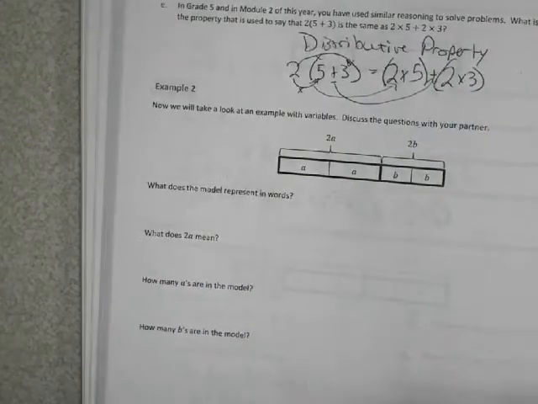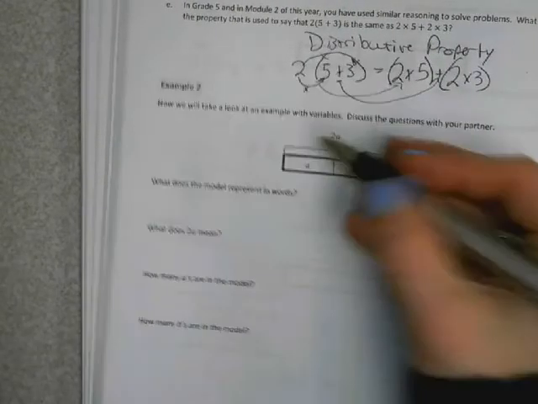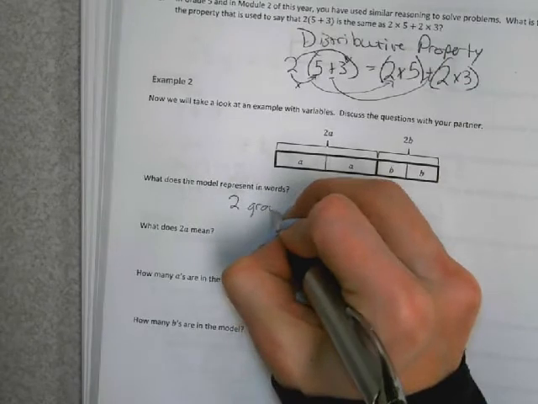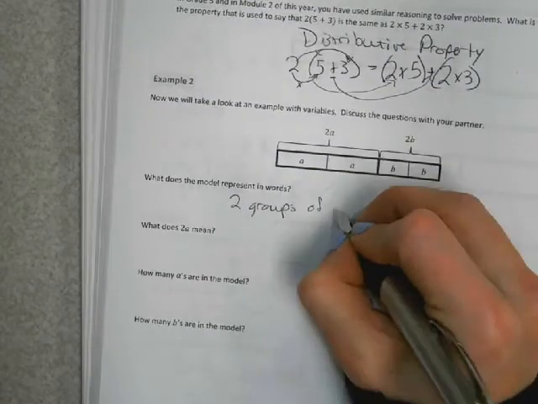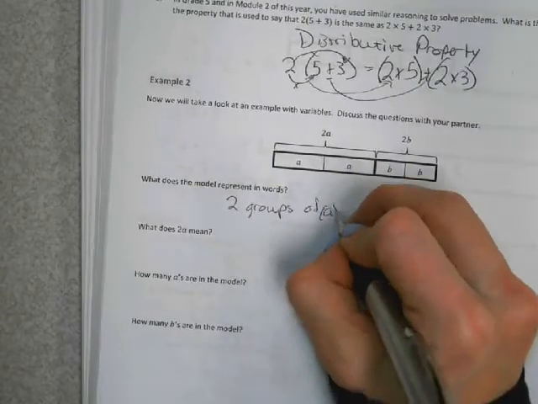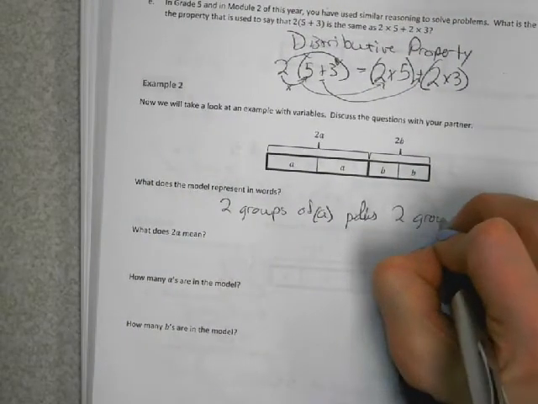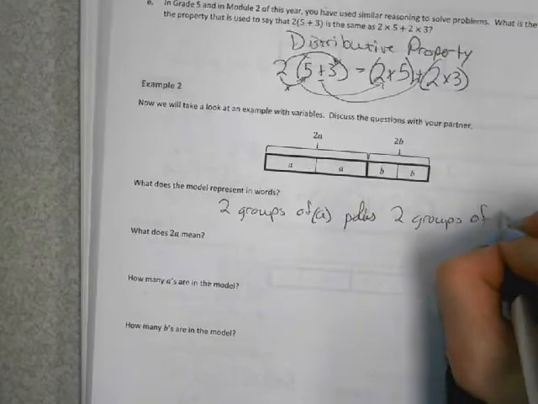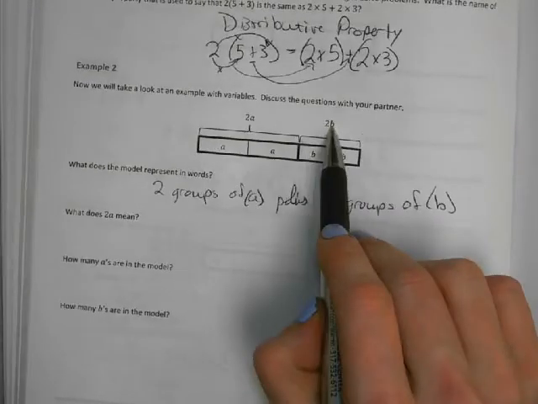All right, down here we have another one. What does the model represent in words? We have 2 groups of A plus 2 groups of B. And that's what that means. 2 groups of A, 2 groups of B.